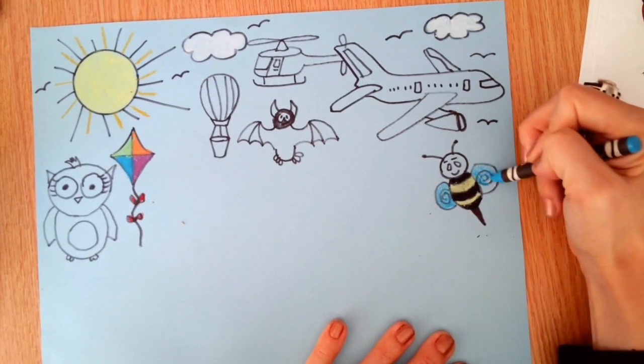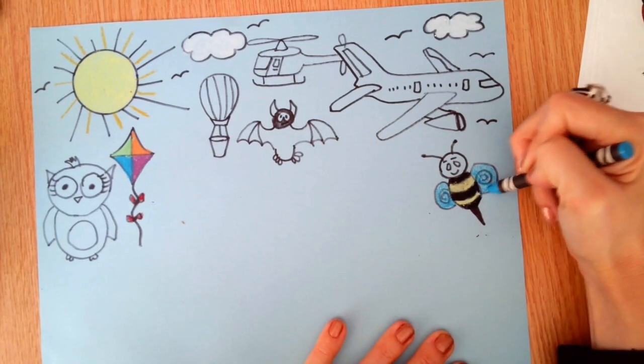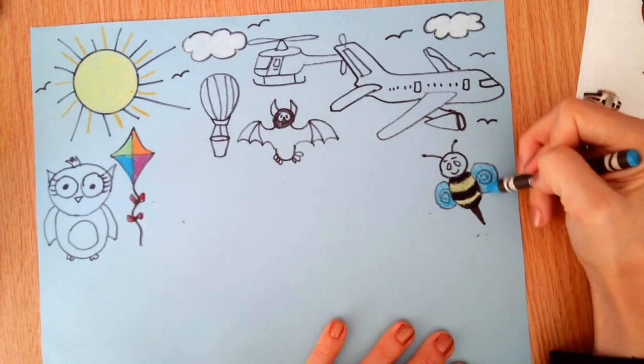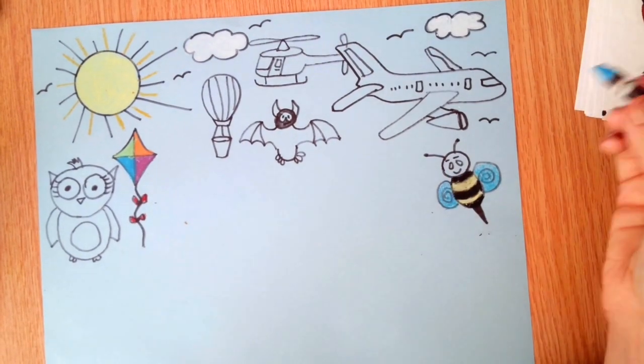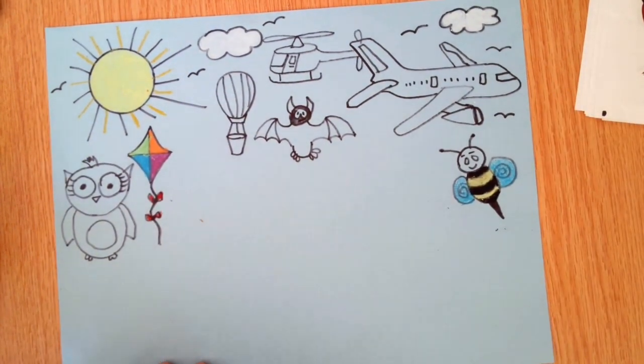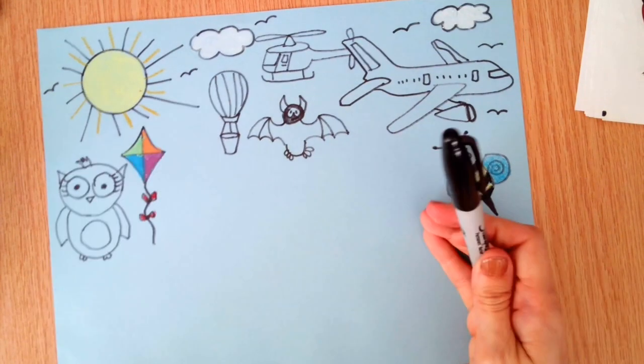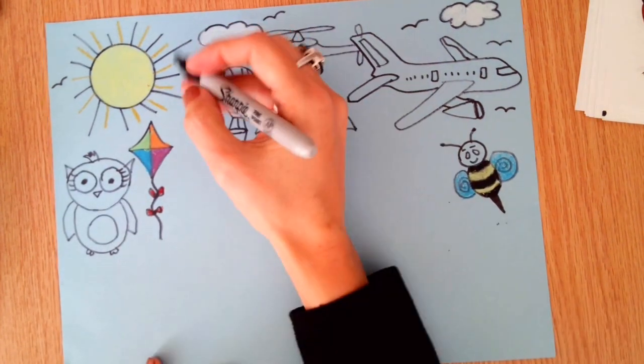Remember, I'm staying in the lines, I'm not scribbling, and I'm not leaving spots behind. And if I do, I go back over them. Also, you can always add things to your drawing. I just realized I forgot a butterfly.